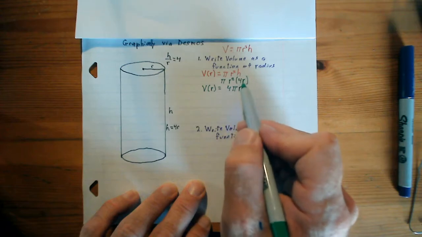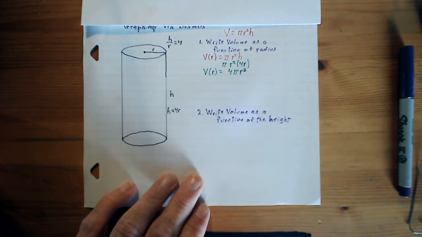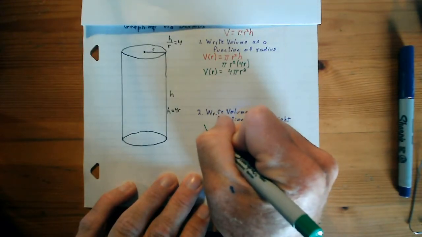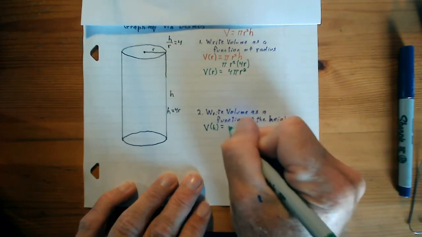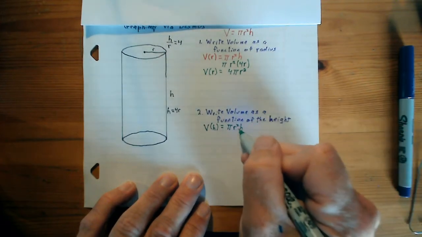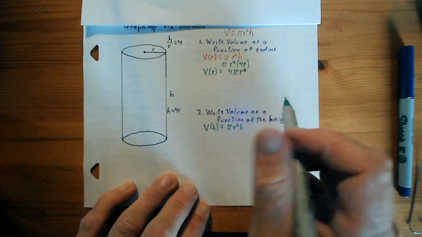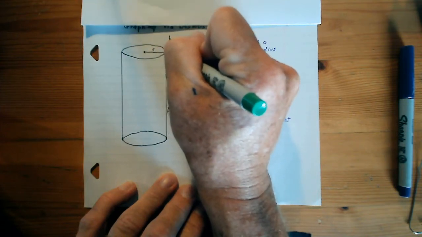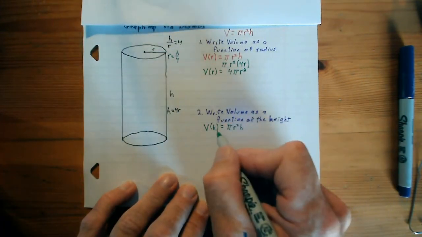I don't want any height. In this other one here, volume as a function of the height, I'm going to do the same thing, and get rid of the radius term. I only want it in terms of the height. So the volume as a function of the height equals, well, pi r squared h. But this r squared, I want it gone. So let me solve this for r. r is going to equal h over 4, because I want it only in terms of height.